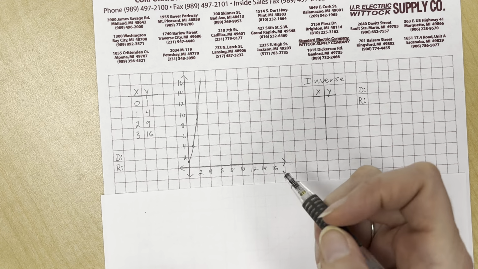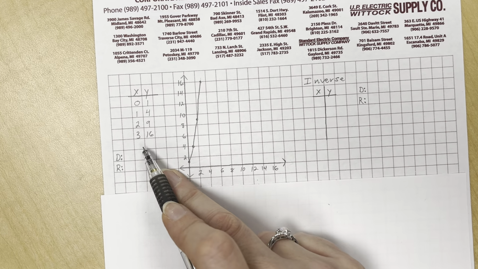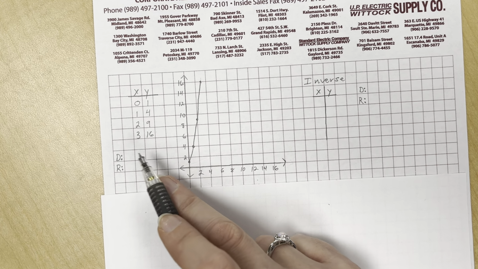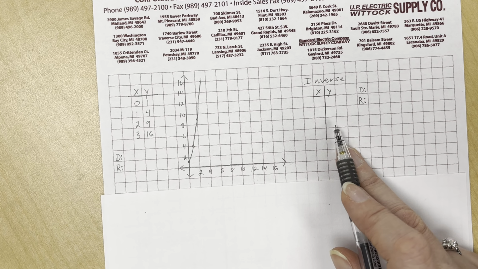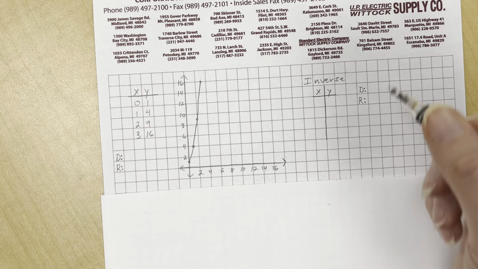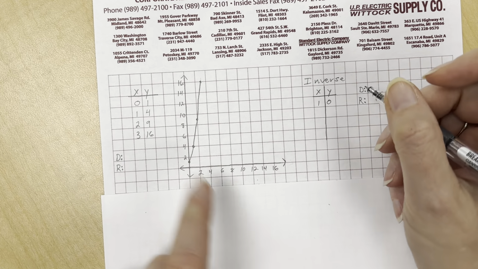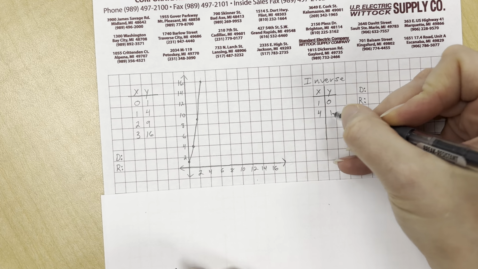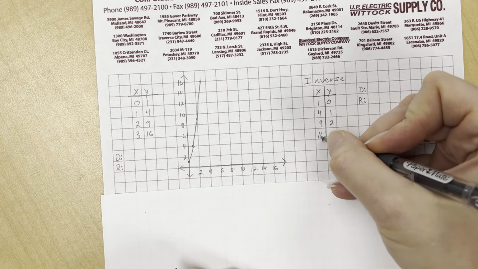So, ladies and gentlemen, if this is my original relation, remember a relation is just a set of ordered pairs, and this one does also happen to be a function, what would the inverse look like? If x and y switch places, please take that literally. This ordered pair was 0, 1, it's going to be 1, 0 for the inverse. This was 1, 4, this is 4, 1 for the inverse. X and y literally switch places, turn them around.